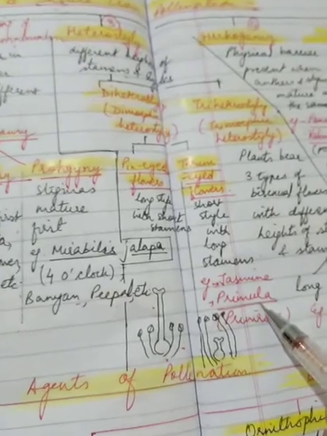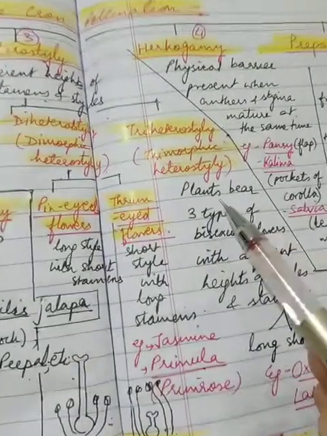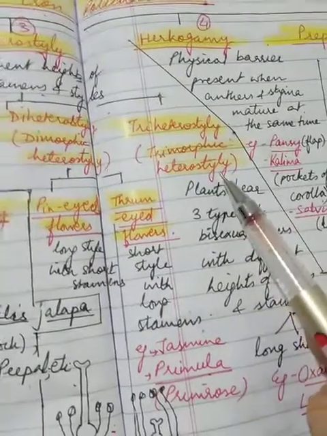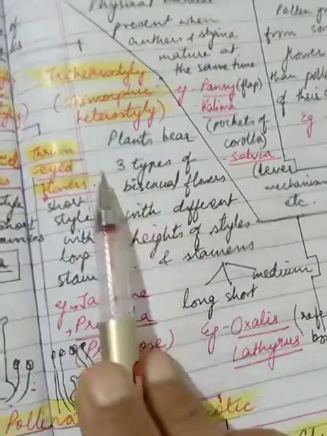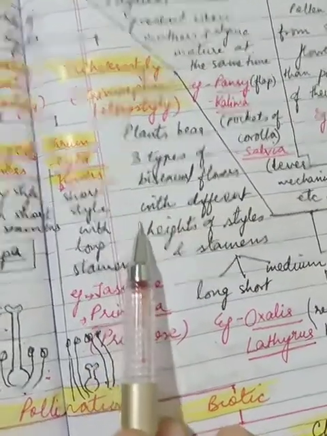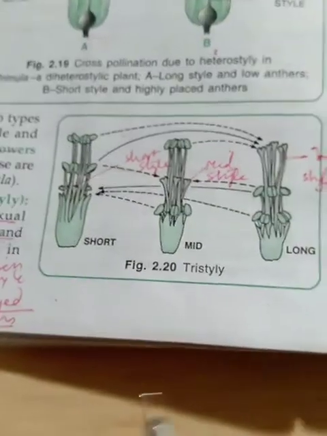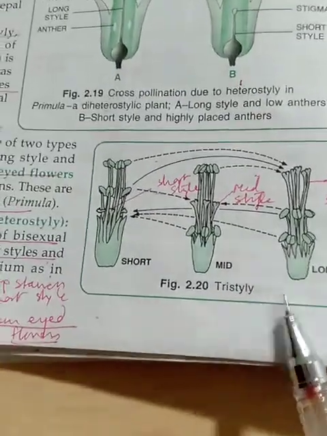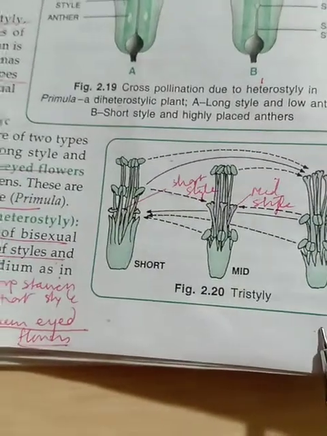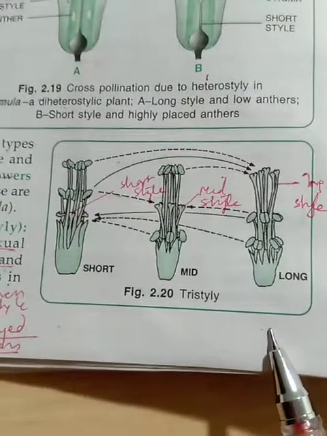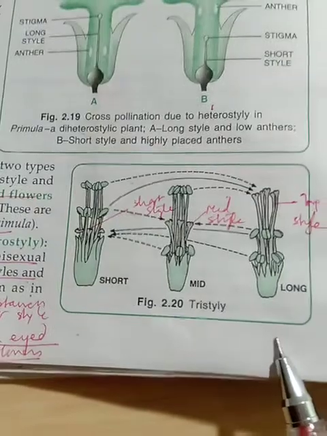So these are the conditions we've done, right? Coming to the third condition, as we said, triheterostyly or trimorphic heterostyly. Under this, plants bear three types of bisexual flowers with different lengths of style. Look at the picture first. Here, this is triheterostyly. There are three types of flowers: the short, the mid or medium, and the long ones. So the bisexual flowers are of three types with three different heights of styles and filaments of the anthers.